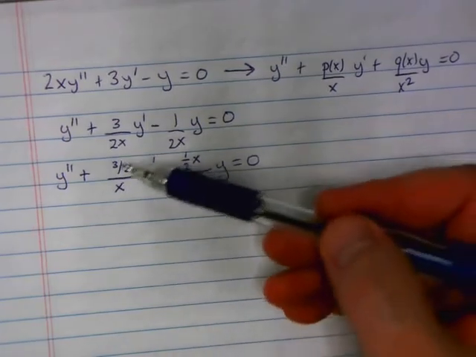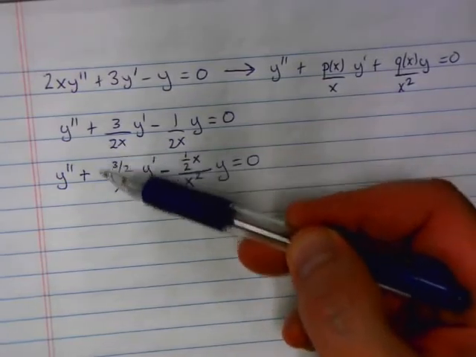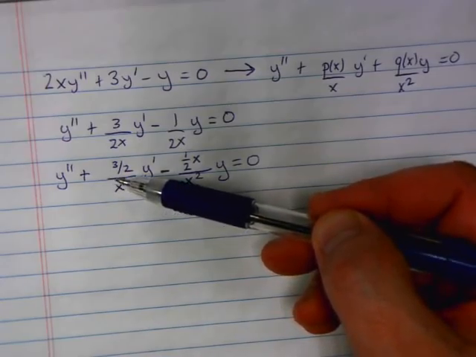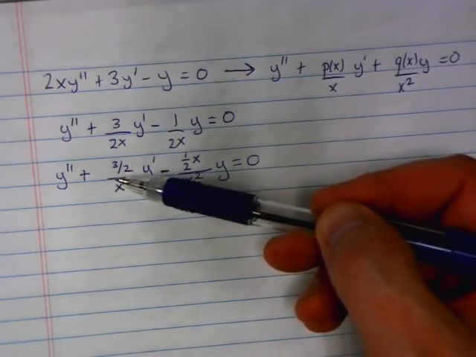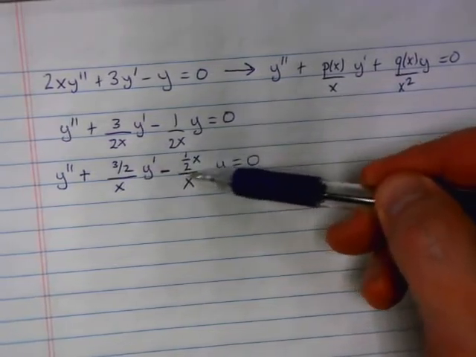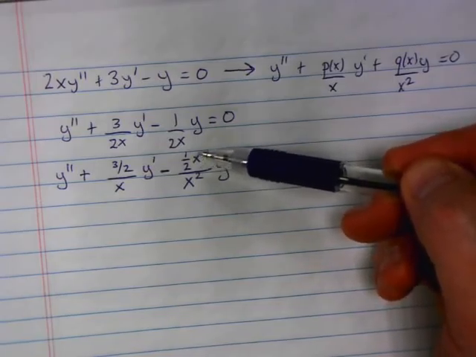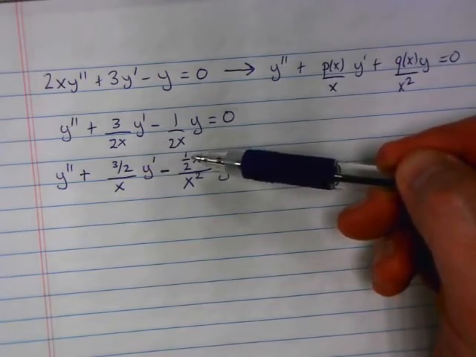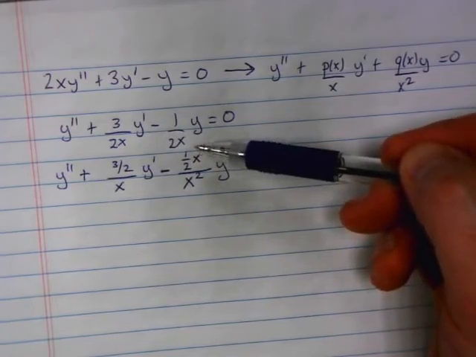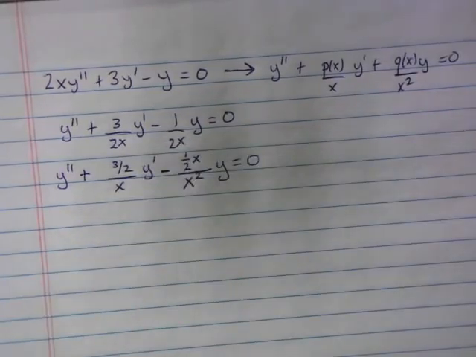Is 3/2 an analytic function? Does 3/2 have a power series expansion? Yes, it's a pretty easy power series expansion. Does 1/2 x have a power series expansion? Yes, it's 1/2 x. The power series expansion for a polynomial is the polynomial. So these are both analytic at 0, and so the method of Frobenius should work.